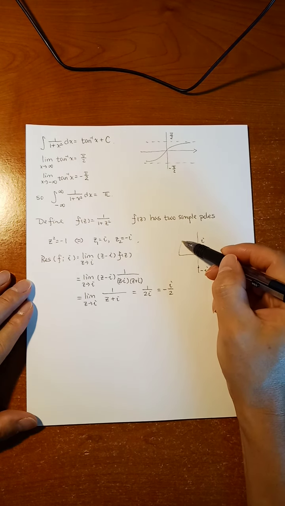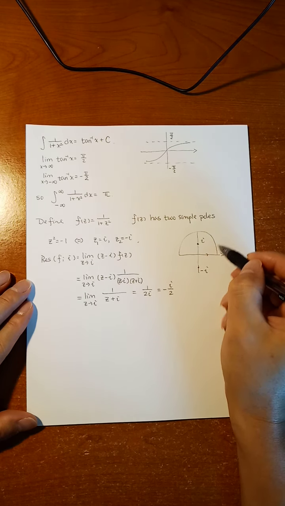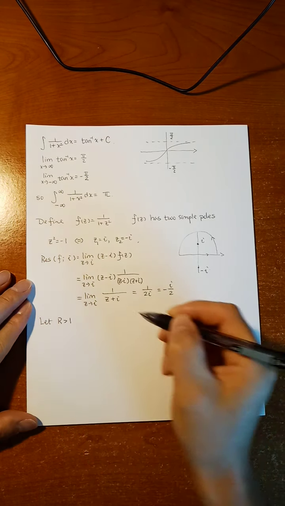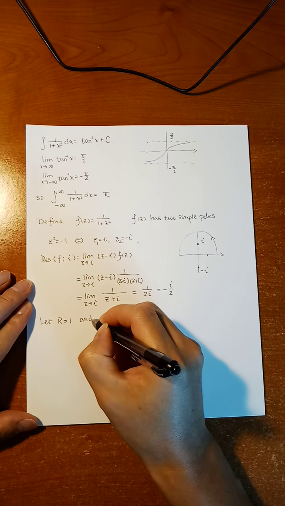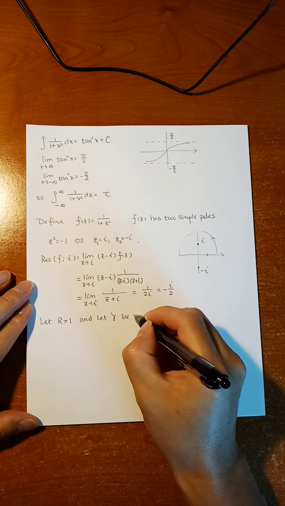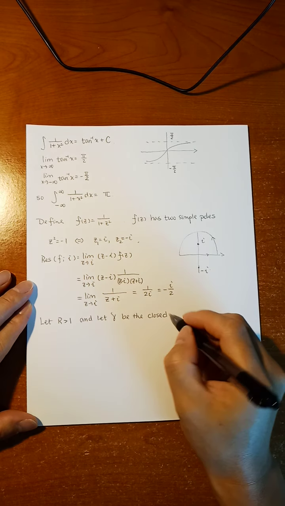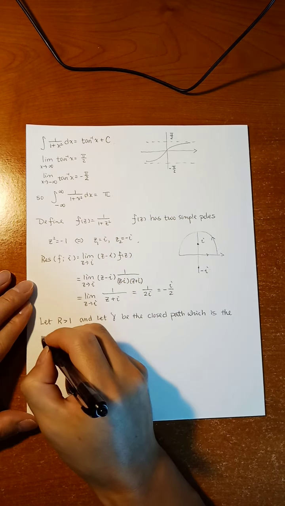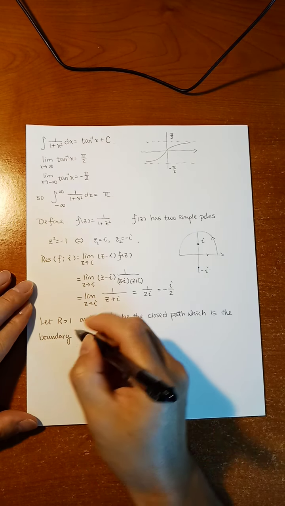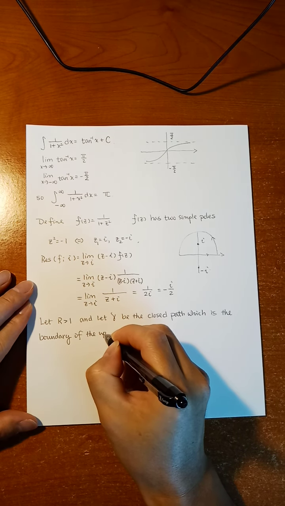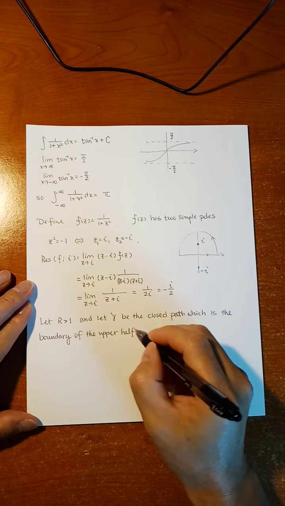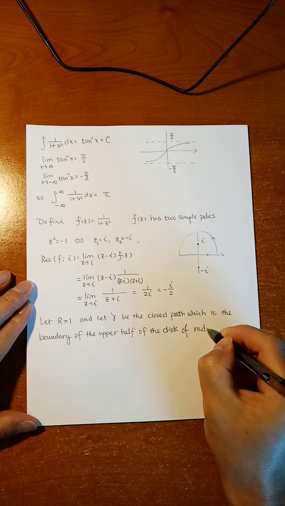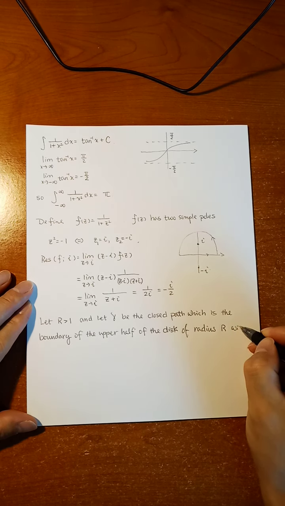Now we're going to do an integral. Let r be greater than 1, and let gamma be the closed path which is the boundary of the upper half of the disk of radius r with center 0.